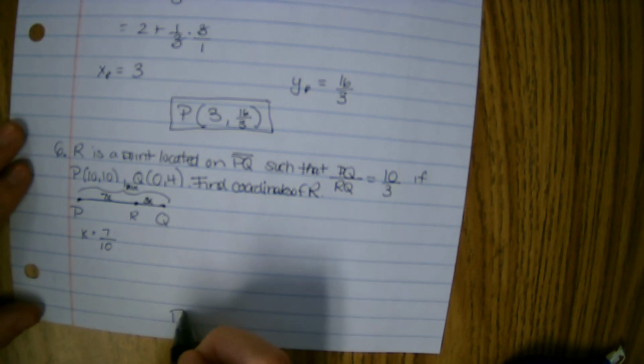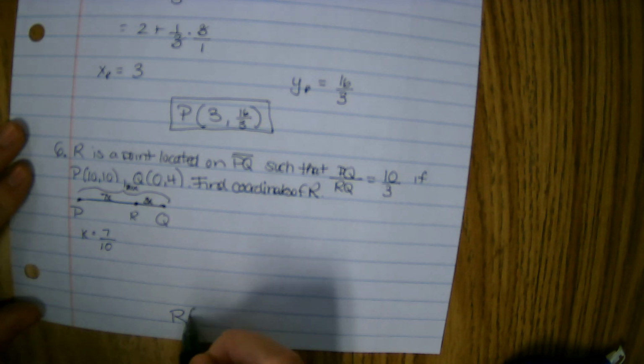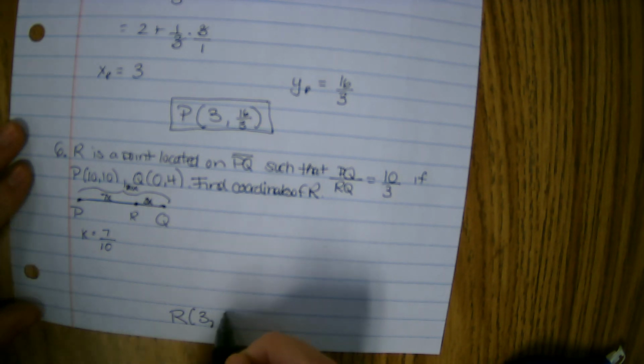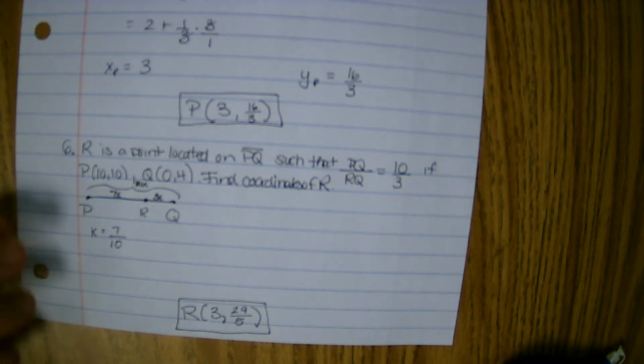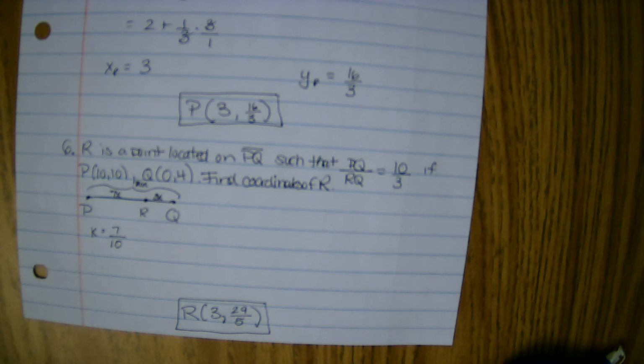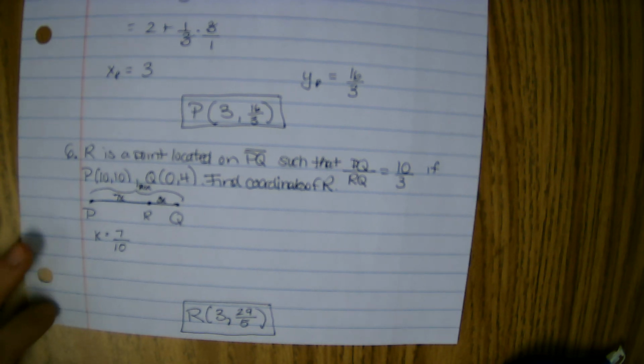All right, so you guys should have all of that work shown. Your final answer should be 3, 29 over 5 for your final answer. Okay, and that is it. If you had any issues getting any of those, make sure you really know that formula. Please make sure you see me and ask if you need any help on these.